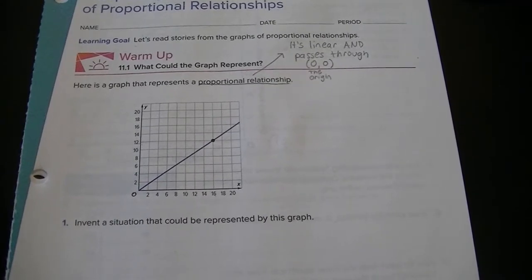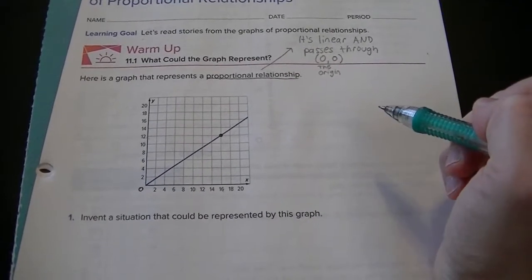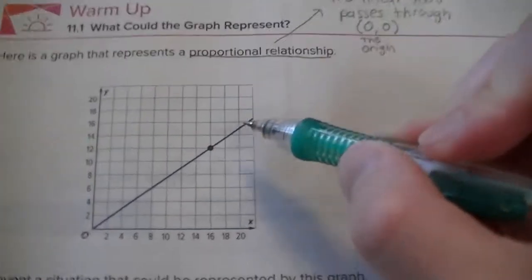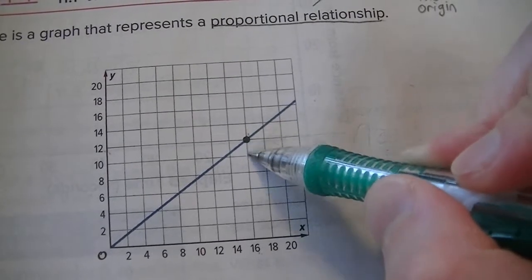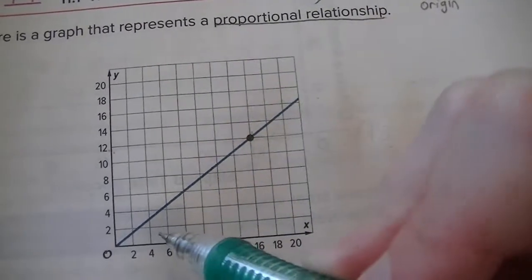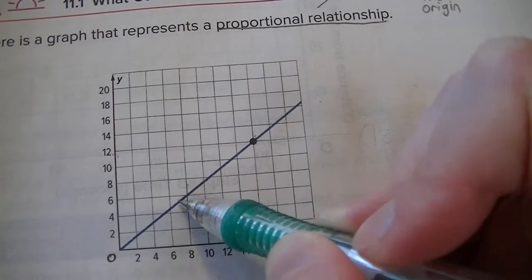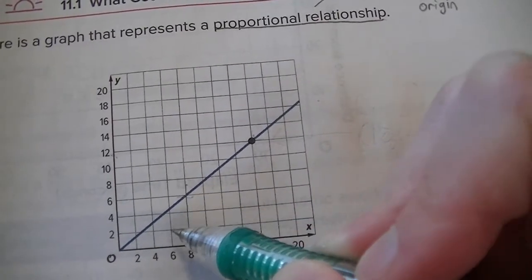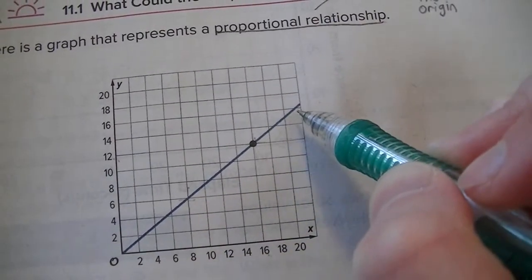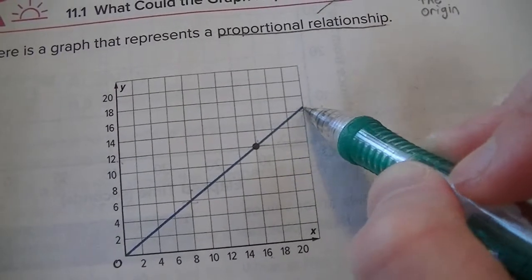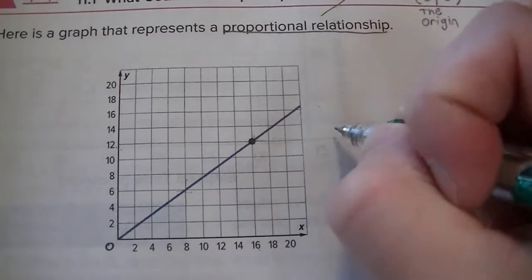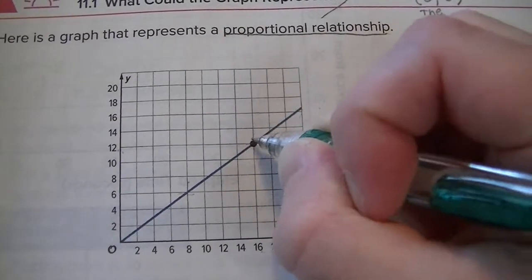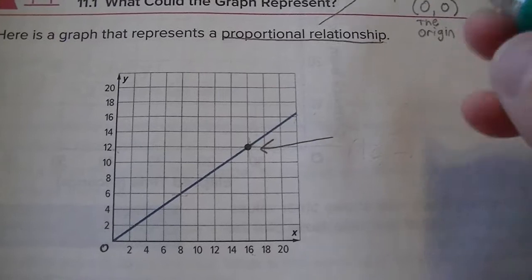So let's find the unit rate. Something that's going to help us find the unit rate is identifying this darkened point right here. You can really use any one of the points at perfect little intersections on the coordinate grid. Like we could use this one right here if you wanted to. You could also use probably right there too. But since we know for sure that this is darkened, let's go ahead and just use that one because we know for sure it's at a perfect intersection with the coordinate grid.